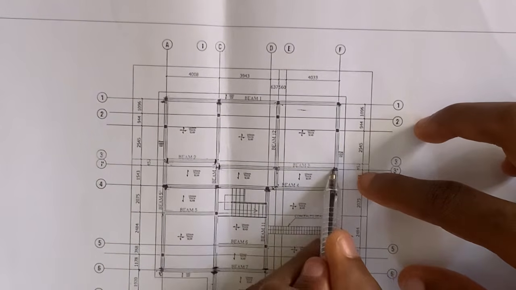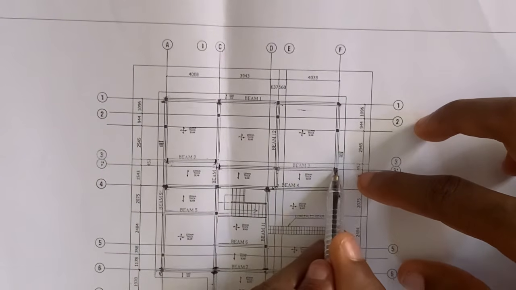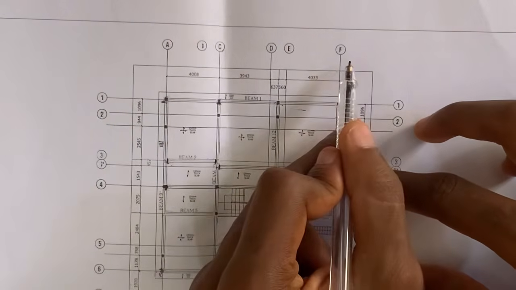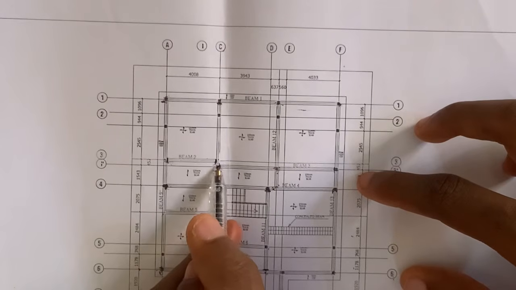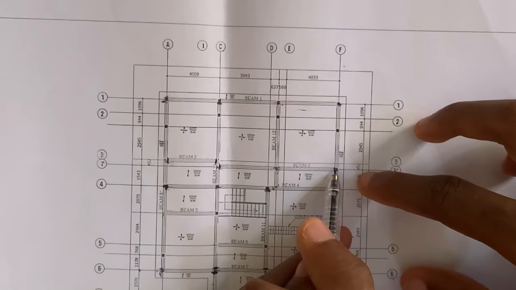So now how do I get the in to in dimension from this point to this point? All we need to do now is to add the center to center dimension from callout C to callout F, minus half of the point of intersection, which is half of 230. We'll do it for both sides.